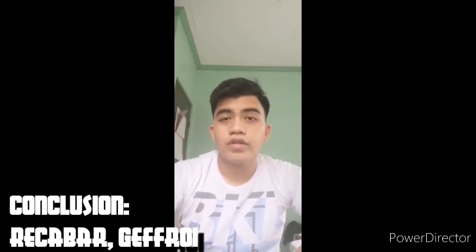Hi, I'm Geffroi Recabar and I'm assigned for the conclusion for the laboratory experiment number 6. When resistors are connected in parallel, more current flows from the source than would flow for them individually. So, the resistance is lower. Each resistor in parallel has the same full voltage of the source applied to it, but divides the total current amongst them.